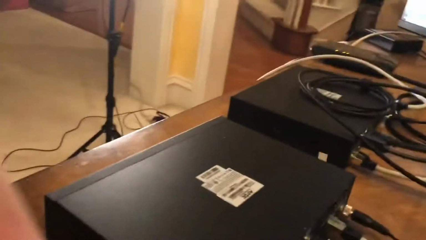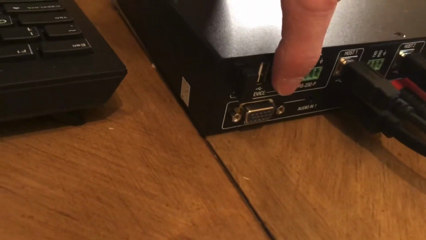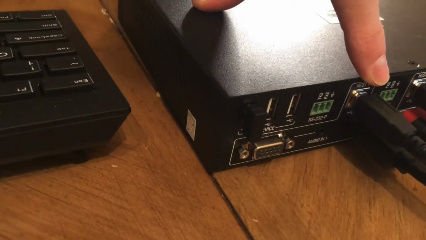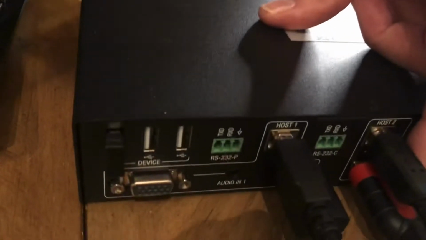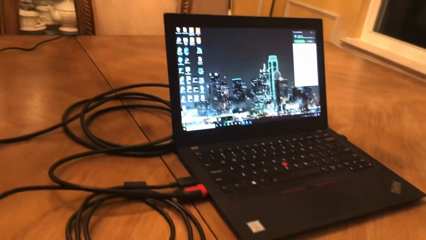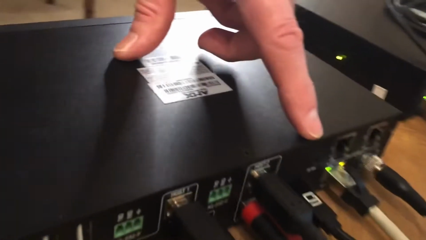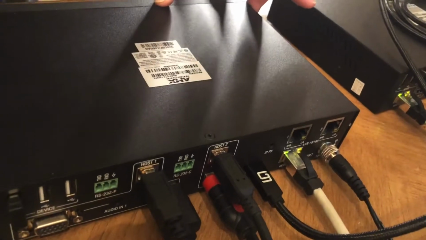So on the back, what we have is a DisplayPort and a VGA with a USB link going back to the computer, which in this case is a DisplayPort going to this little Lenovo. Got an HDMI in the next input with a USB-C cable. That's going back to this Lenovo ThinkPad. And finally, I have a USB-C cable that will be connected to a Samsung phone.